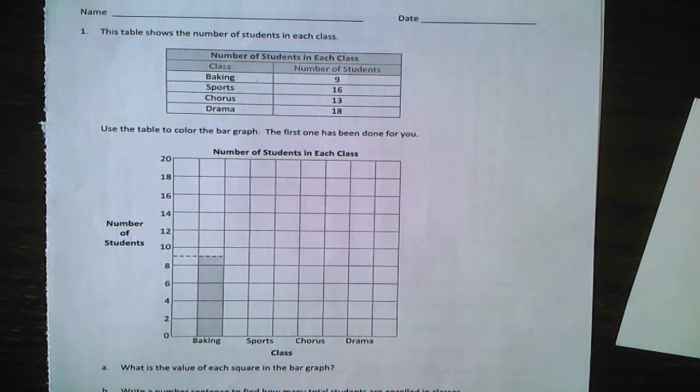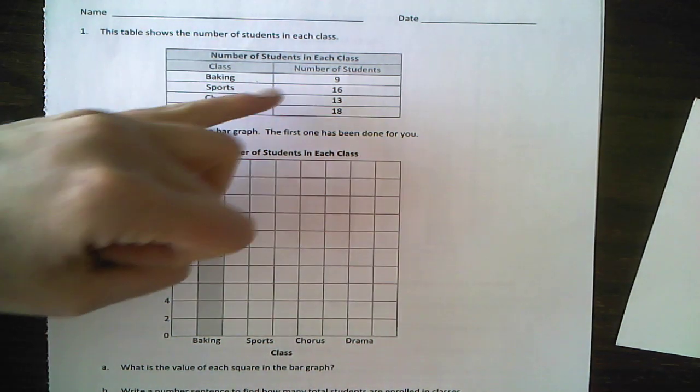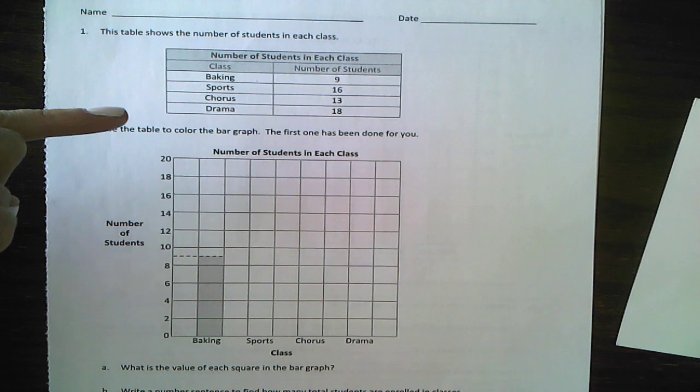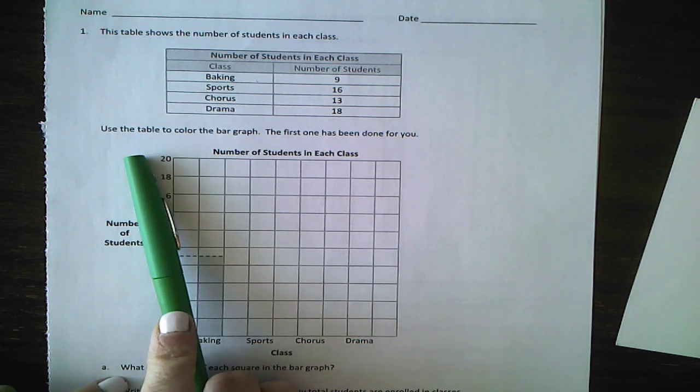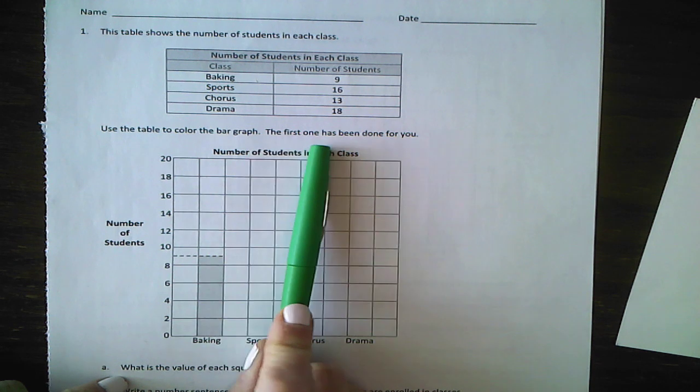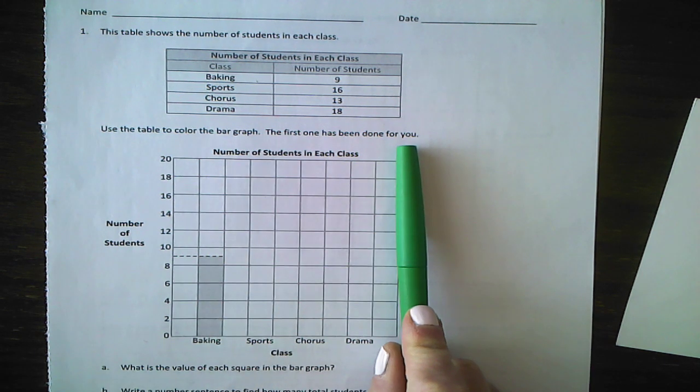If you would, please read number 1 with me. It says, this table shows the number of students in each class. So you have class, we have number of students, baking, sports, chorus, drama. And then it says, use the table to color the graph below. The first one has been done for you.